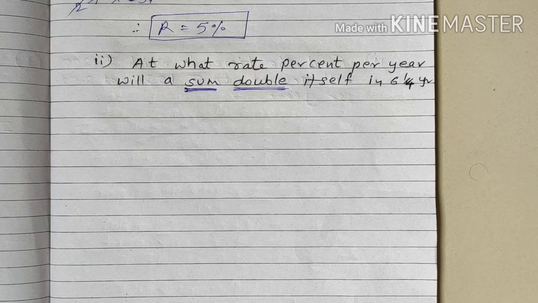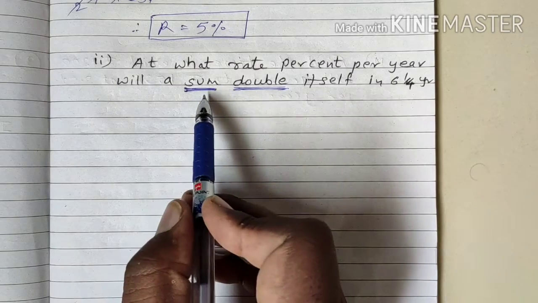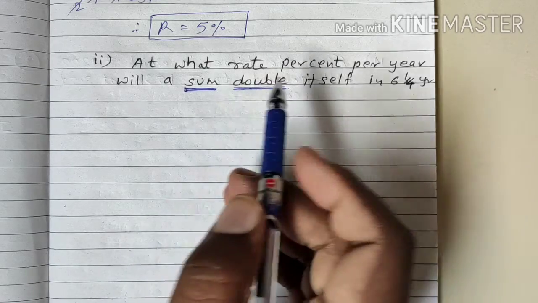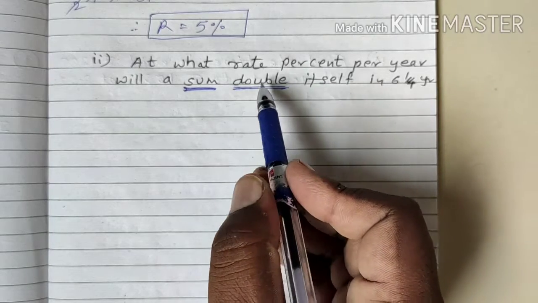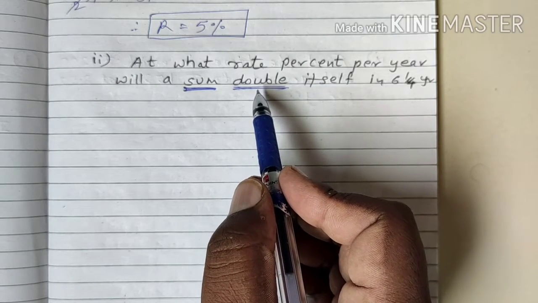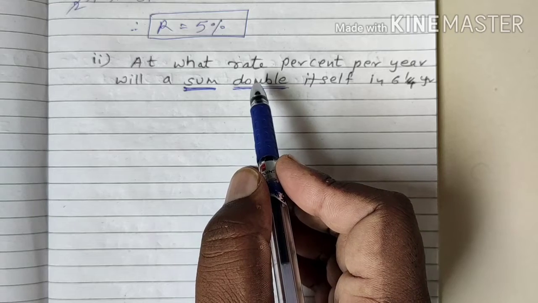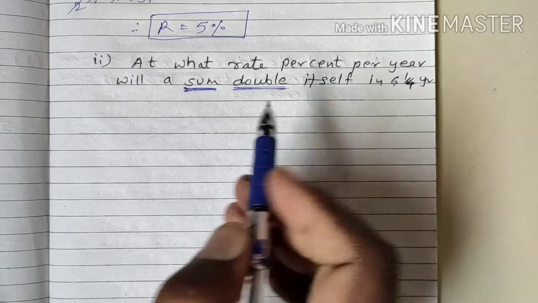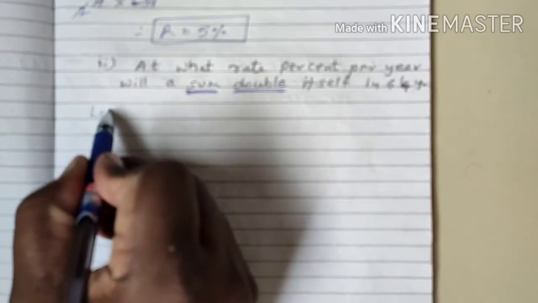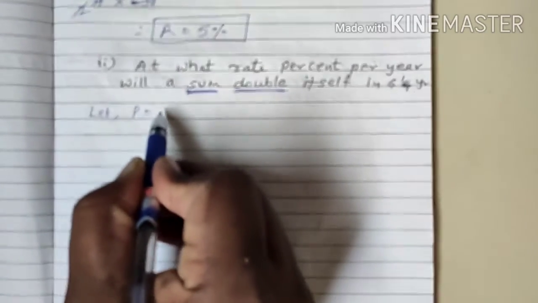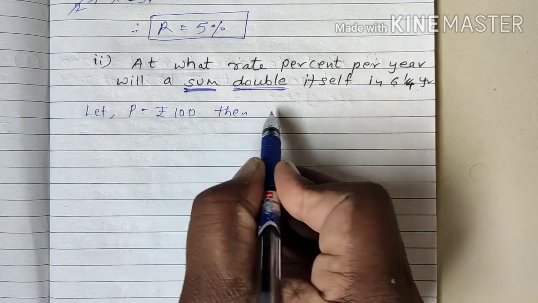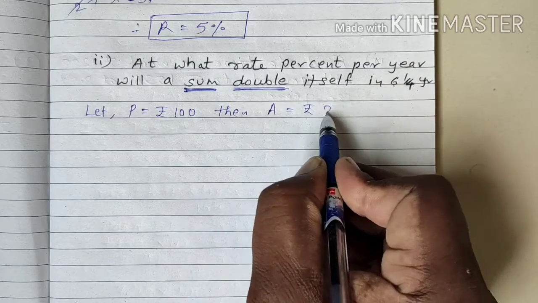So in our question, principal is unknown to us, but there is a relation between sum getting double itself. That means the amount, whatever the amount is after getting the interest, that amount is getting double in 6 and 1/4 years. Okay, so let us consider that if principal is rupees 100, then amount should be rupees 200.